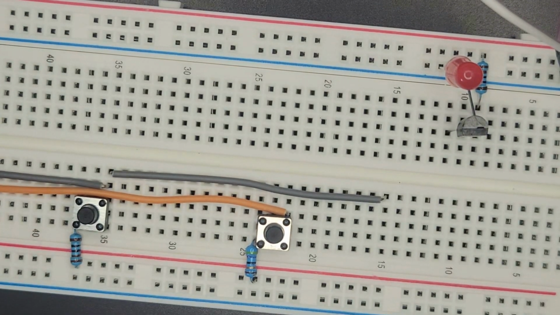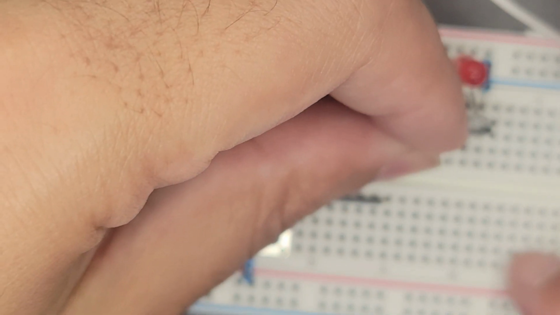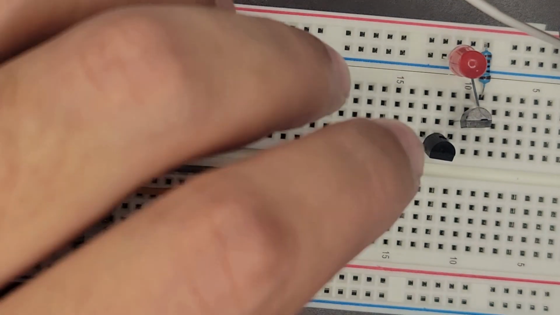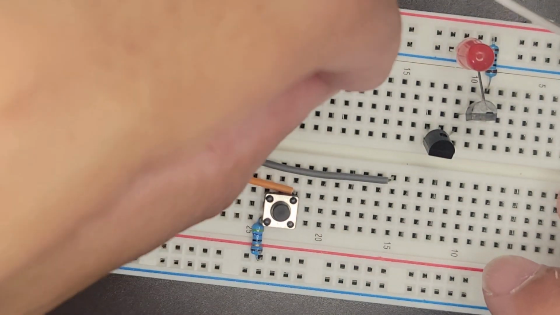So we have power coming out, but we need to put these in series, right? Because both buttons have to be pressed. So this guy's going to take power, but he can't make the circuit to go to ground unless both bases are activated. So he's going to emit directly into B. A is going to emit directly into B's collector. And then B's emitter will just go to ground.